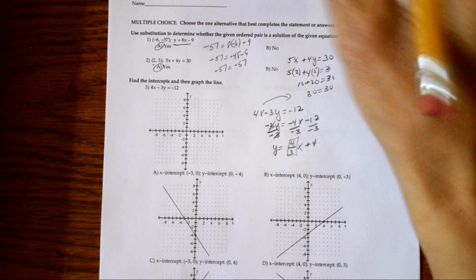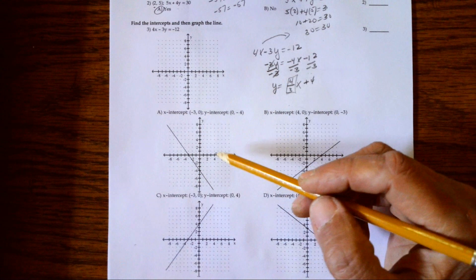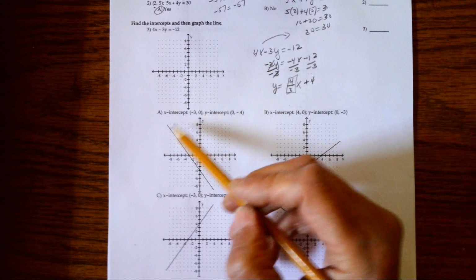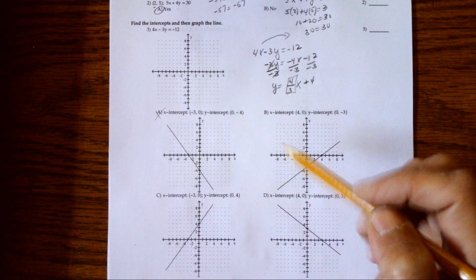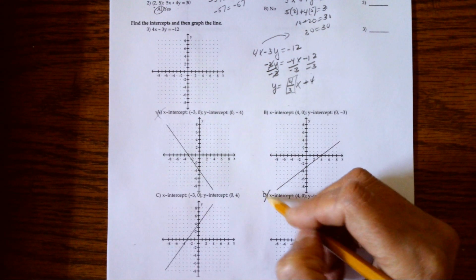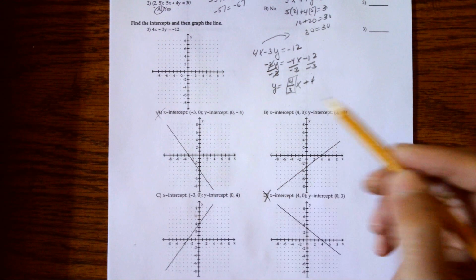Letter A slants downhill, so it can't be letter A. This is a positive 4/3. Letter D also slants downhill. So already I know it's going to be either letter B or letter C.